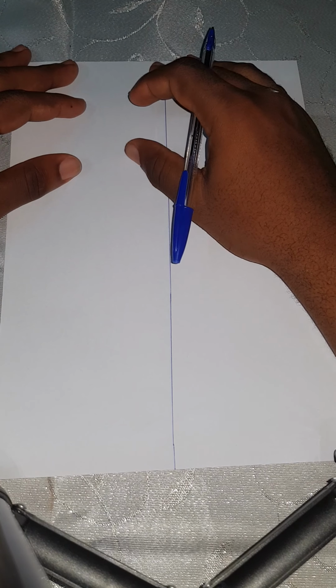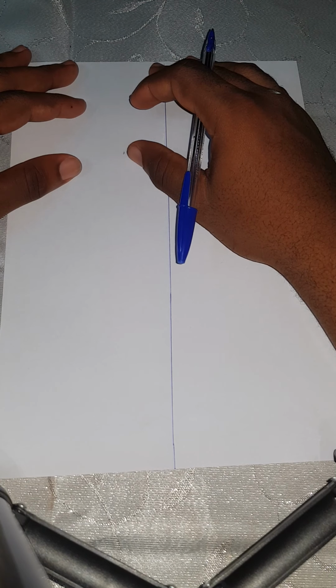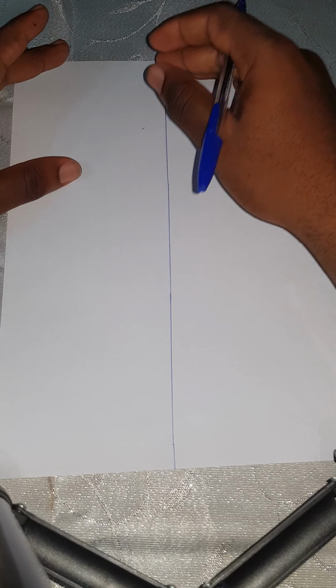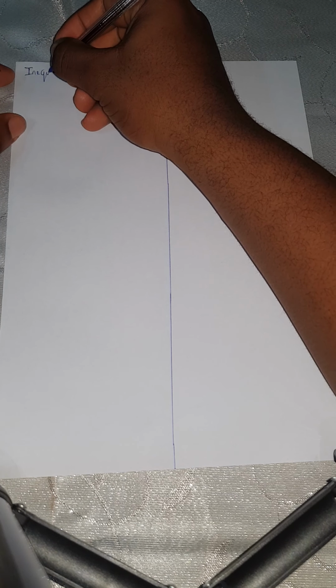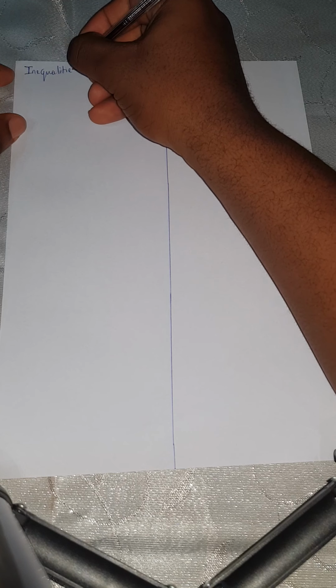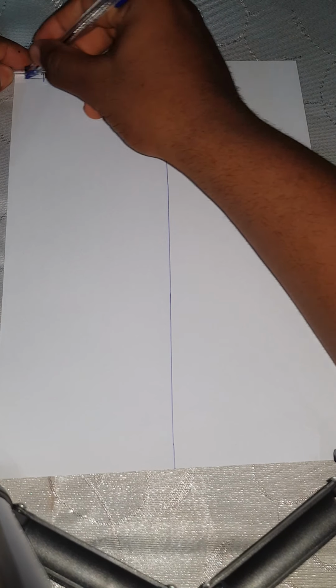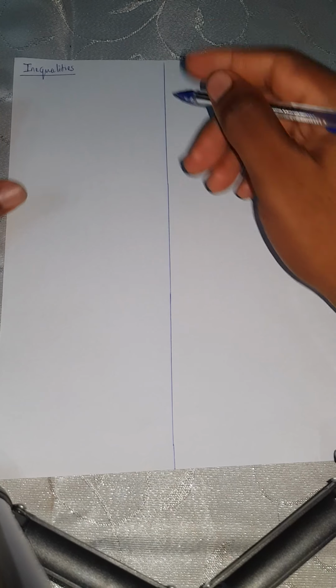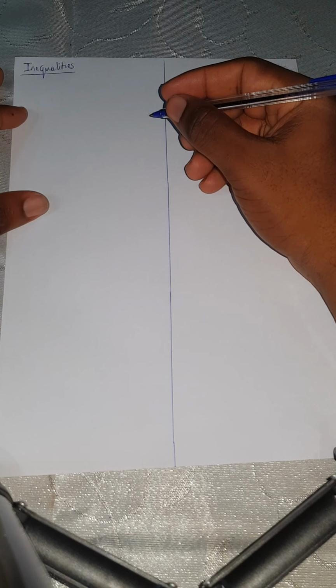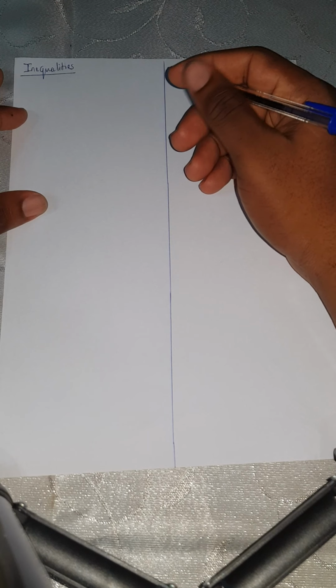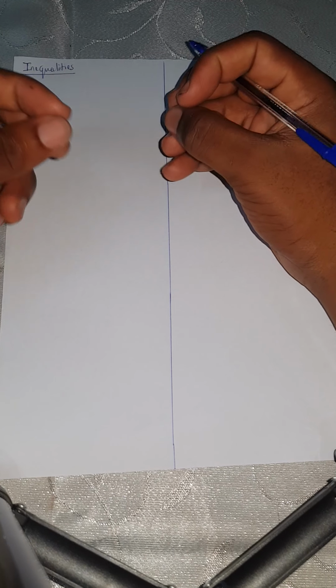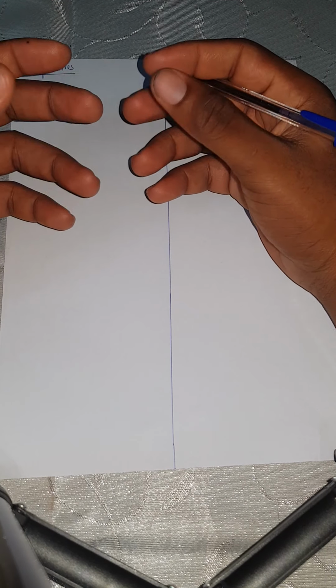In this new tutorial, we're going to study inequalities. So we're going to start right now with inequalities. Inequalities is just involving the change of signs of equations.